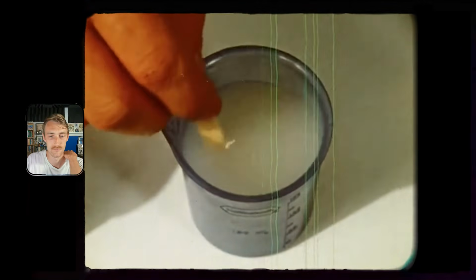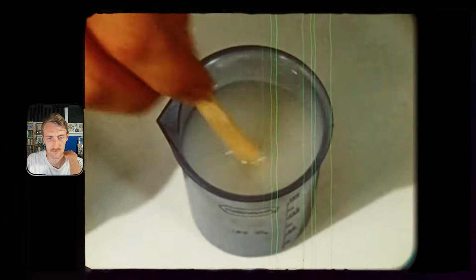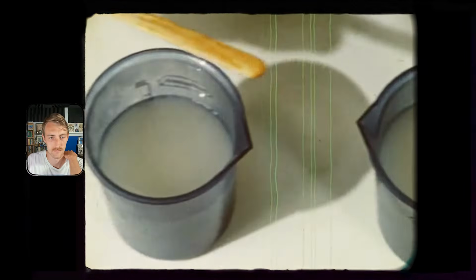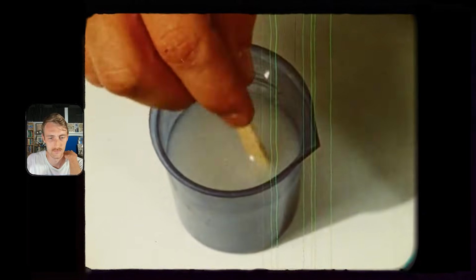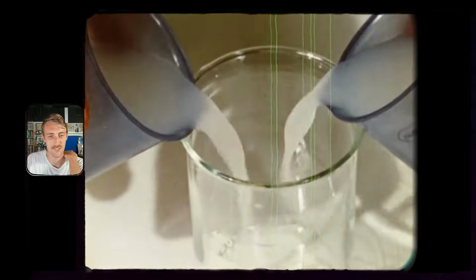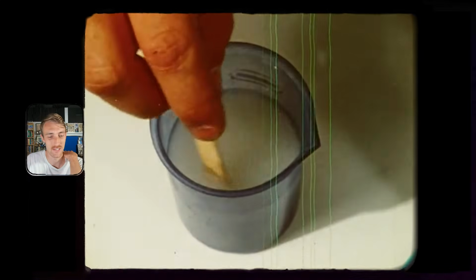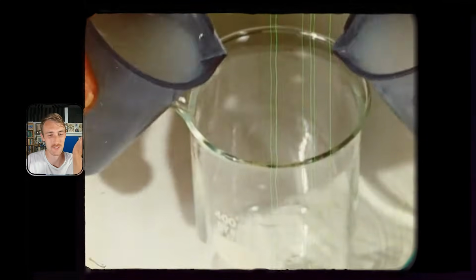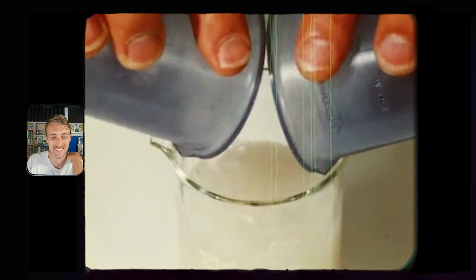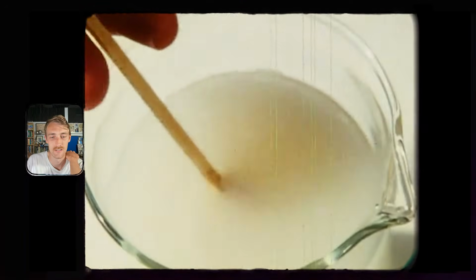The membranes of living cells behave in a similar way. This beaker contains living yeast cells. This beaker, cells that have been killed. Well, now he just contaminated them, so they both have living yeast cells now. Oh, well, I guess whatever. He's mixing them anyway. The cells are now soaked in dye.